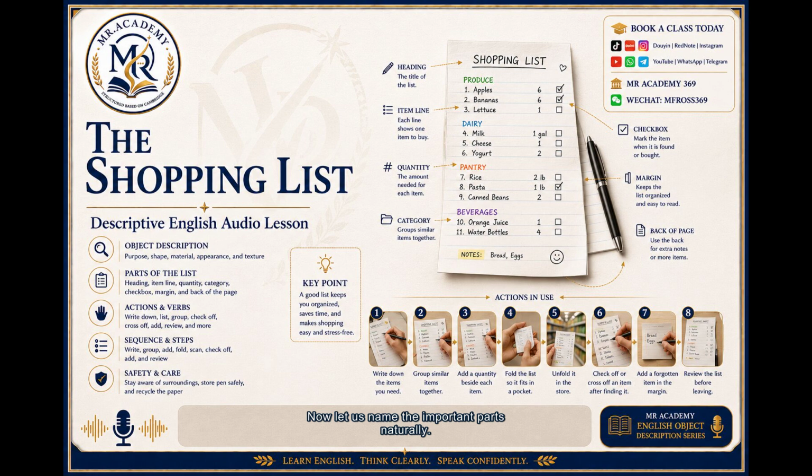Now let us name the important parts naturally. The main parts include heading, item line, quantity, category, checkbox, margin, and back of the page. Do not simply memorize the labels. Connect each part to its position and function. Ask yourself, where is it? What does it look like? What does it do? Which part does the hand touch? This turns passive vocabulary into usable speaking language.